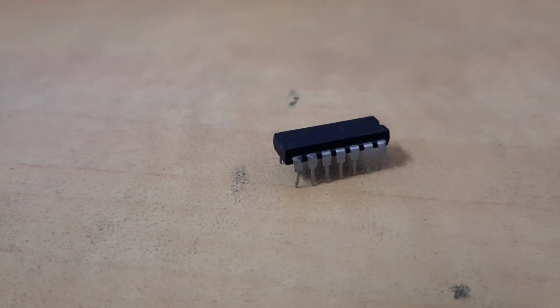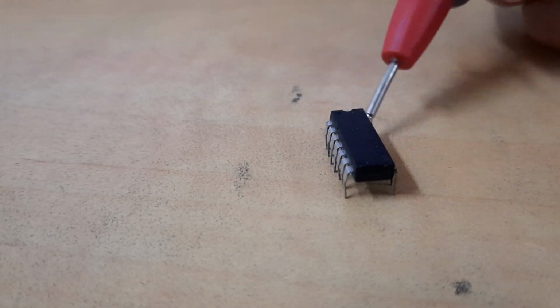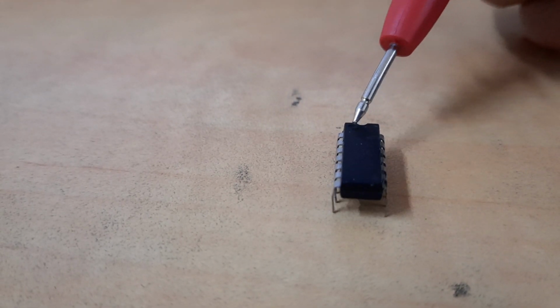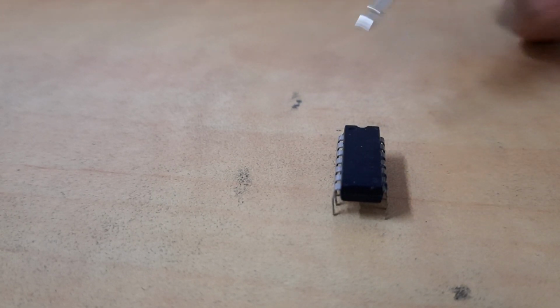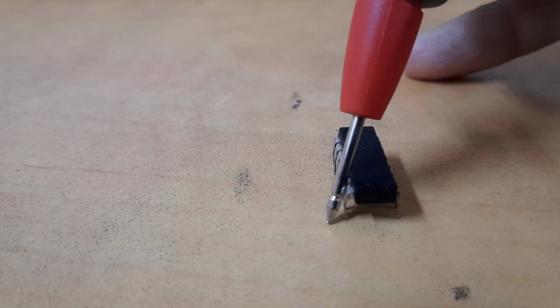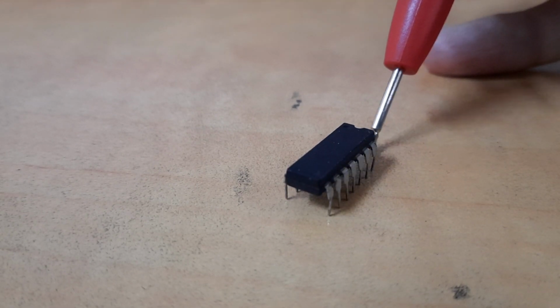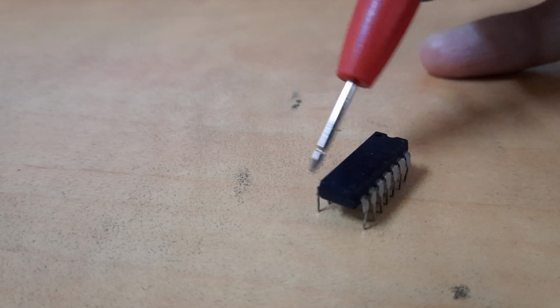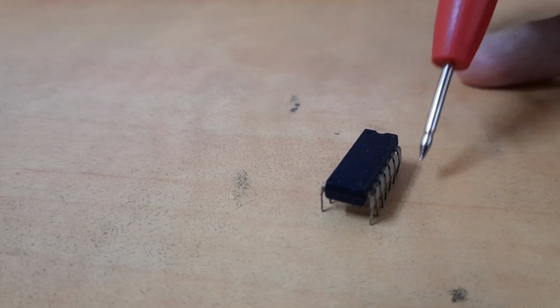Okay, so this is the IC that I was talking about. It is a 14-pin IC, and this is the notch. This is the notch, and numbering starts from here. There are 7 pins here and 7 pins here. Pin number 7 is ground, and pin number 14 is 5 volts. So you need to give these power supplies to power up these gates.